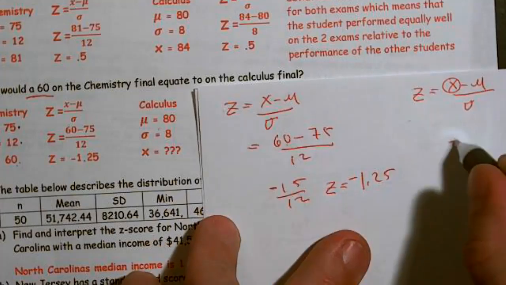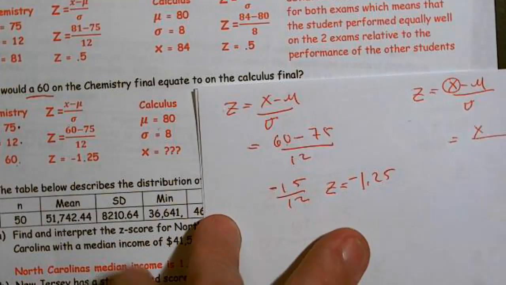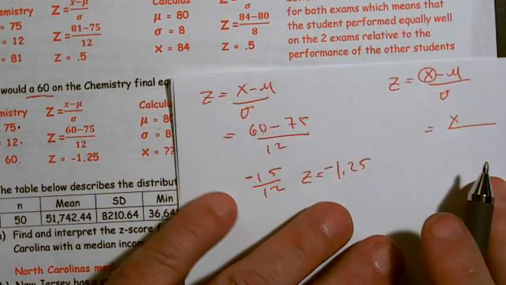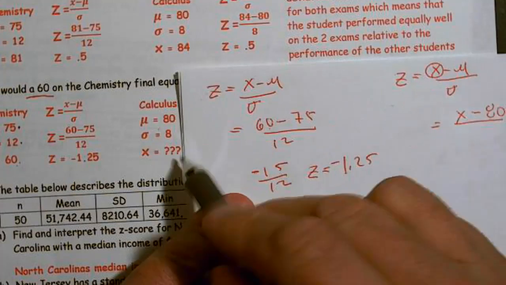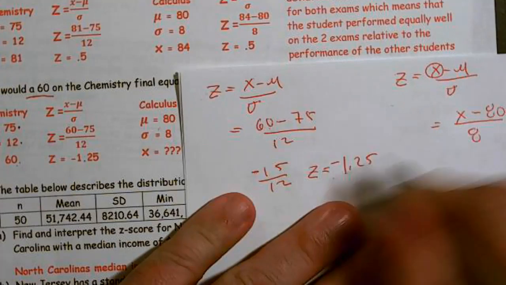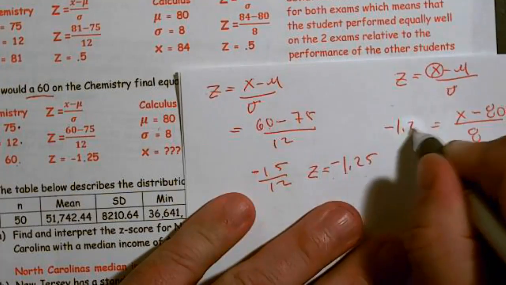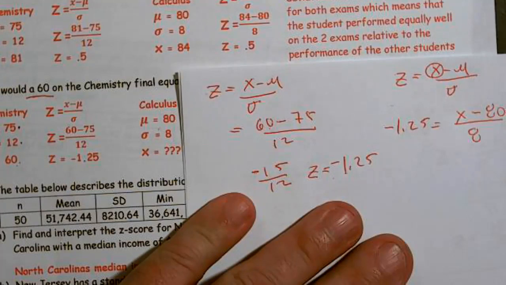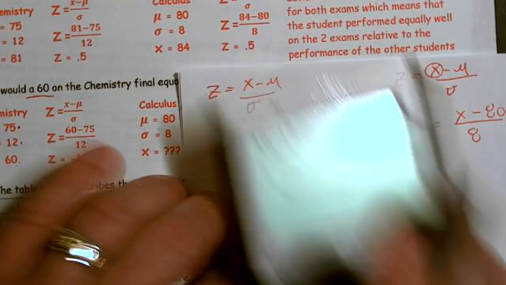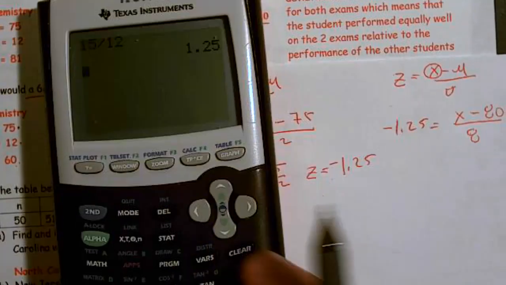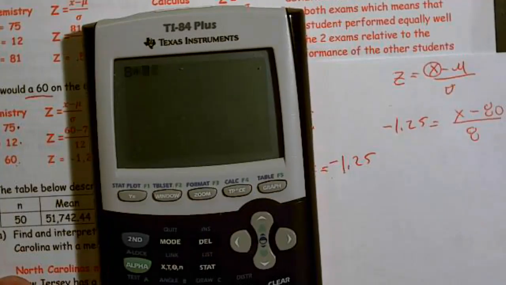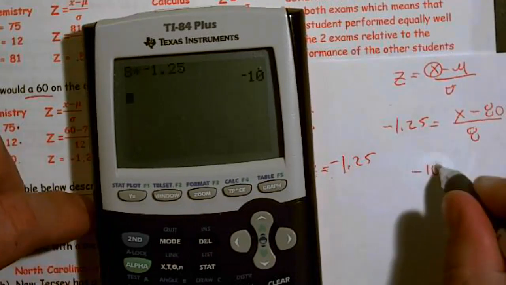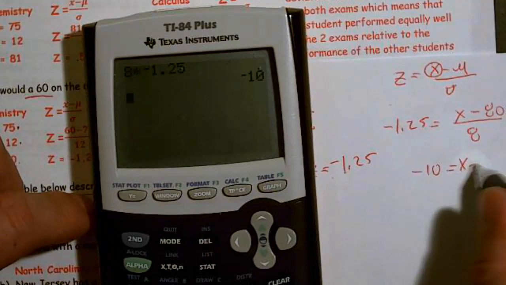Well, we don't know the X, we're looking for that, but I know that the mean on the calculus final happens to be 80. And I know the standard deviation is 8. And I know that I need an equivalent Z score, which is negative 1.25. So when I go through some algebra here, and be careful with your algebra, 8 times a negative 1.25 is negative 10, equals X minus 80.